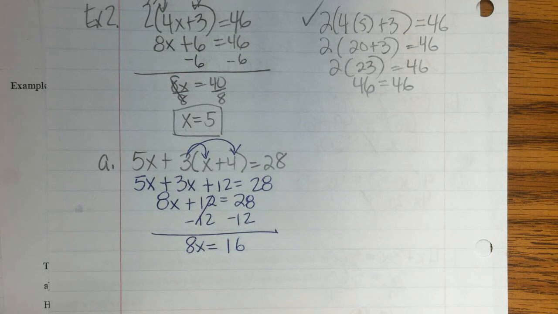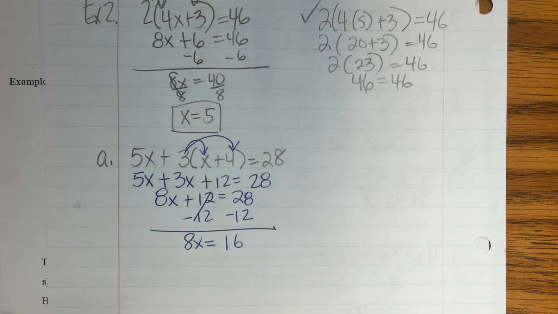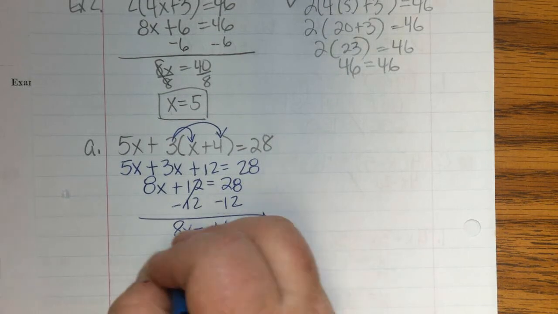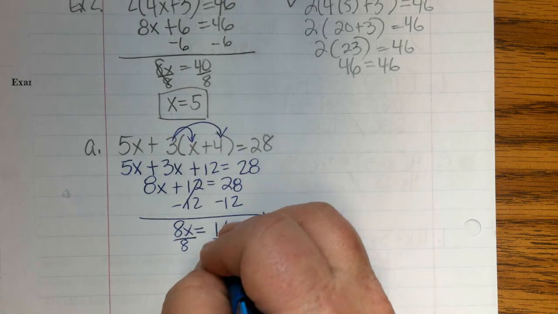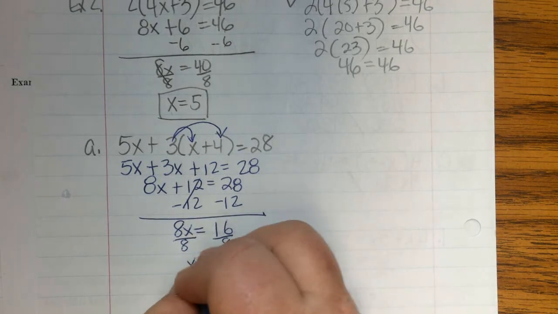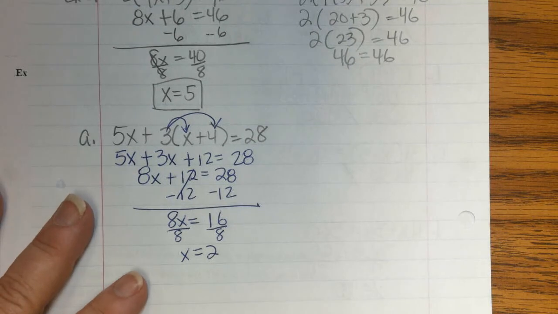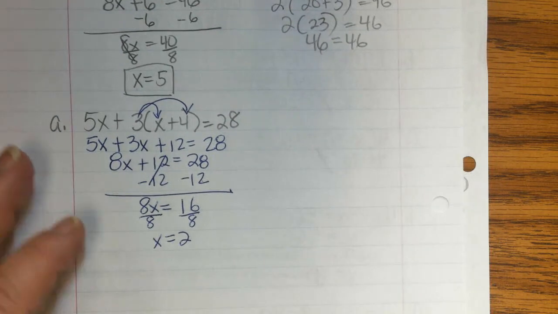You could use your calculator for that math. X equals those. So then divide by 8, and I get x is equal to 2.